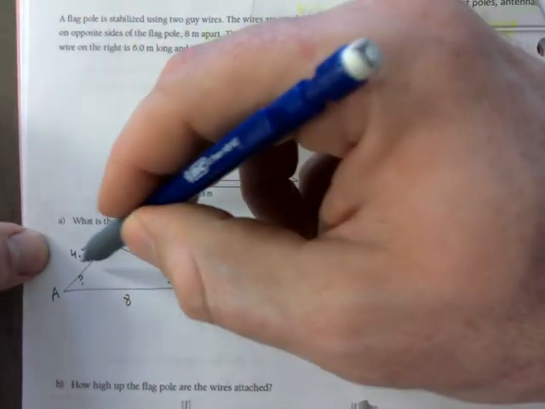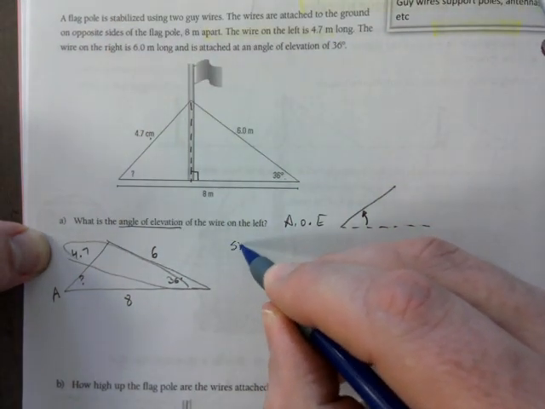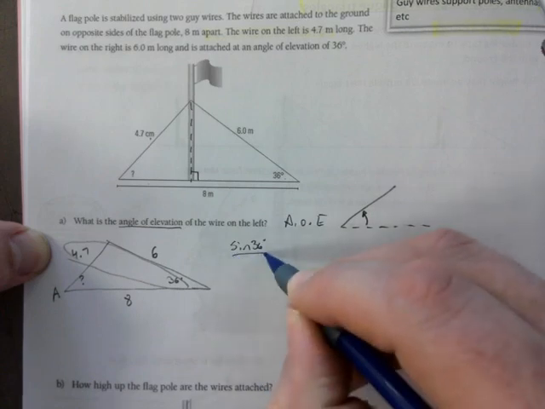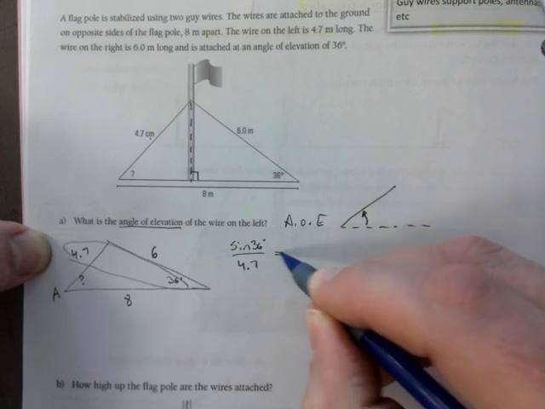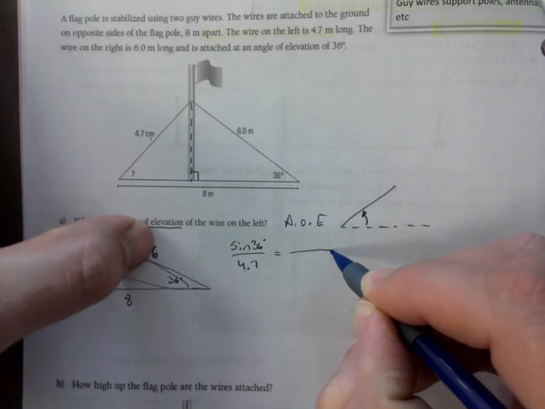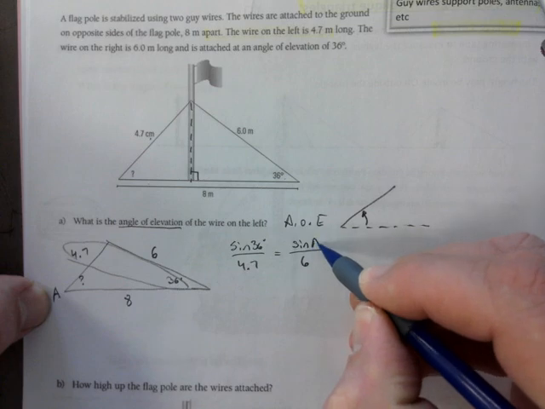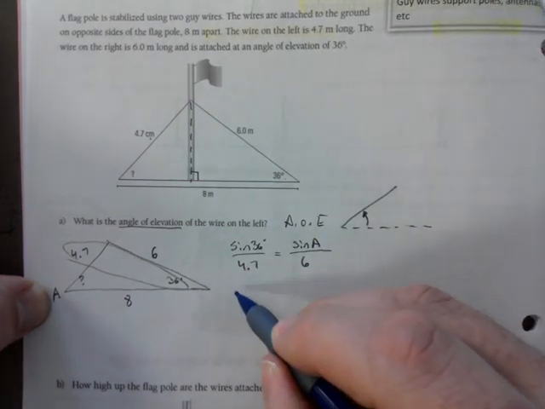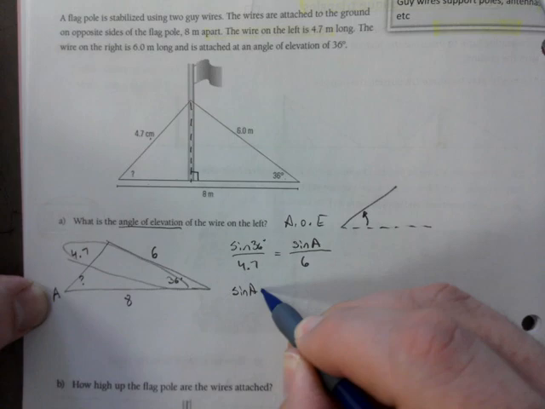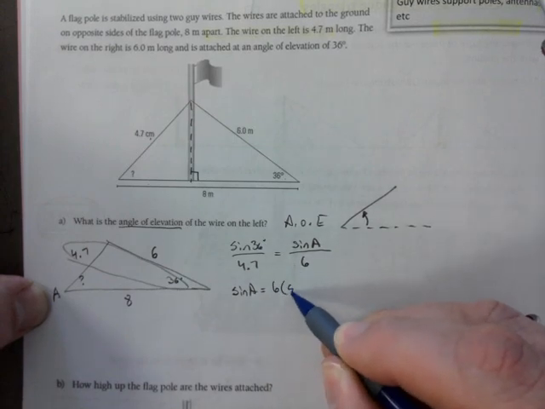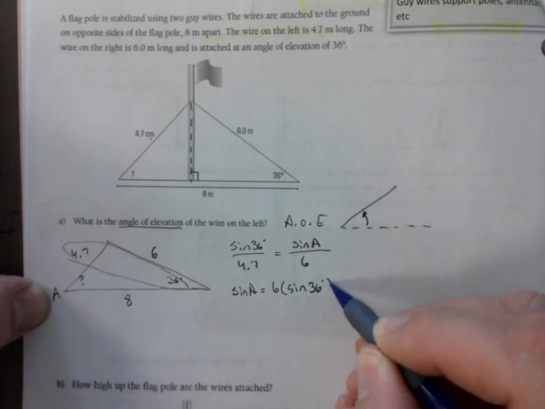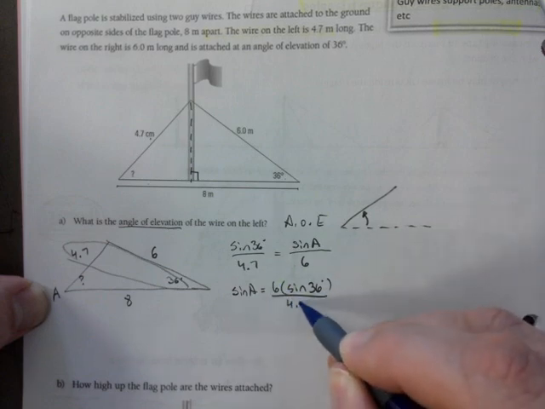So anyways, if you want to use sine law, because you saw your pair, you would go sine of 36 over 4.7. And I'm going to use side 6 to find angle A, so I have to go sine A over 6. Sine of A is 6 times sine of 36 divided by 4.7.